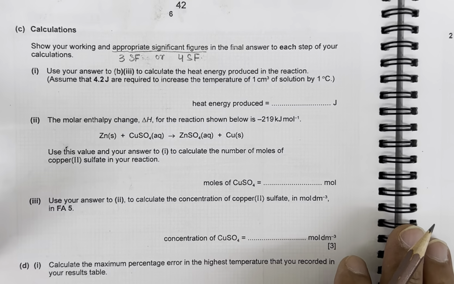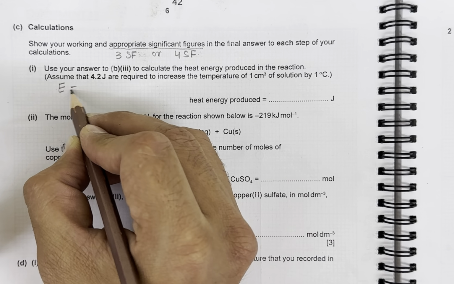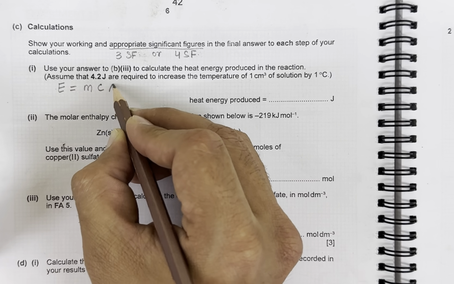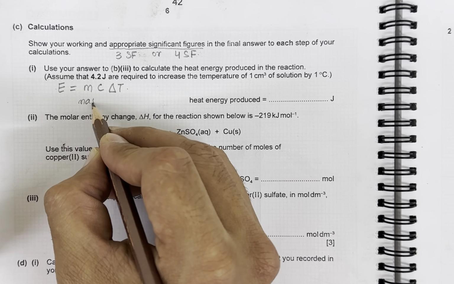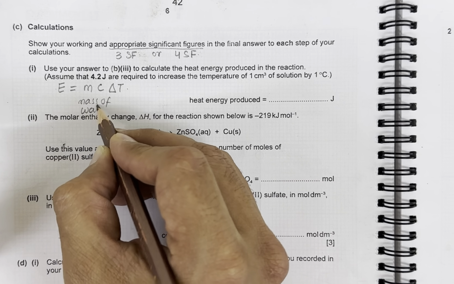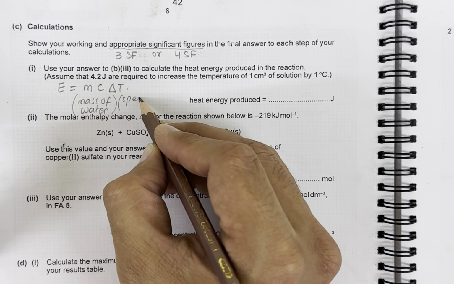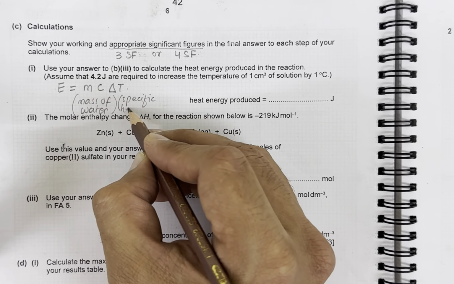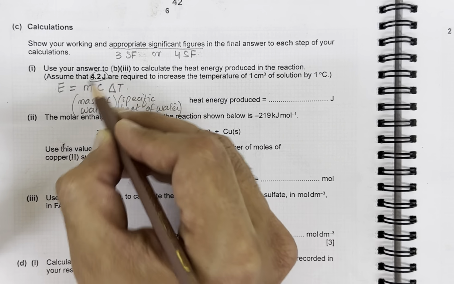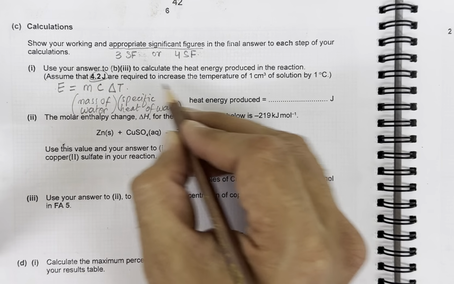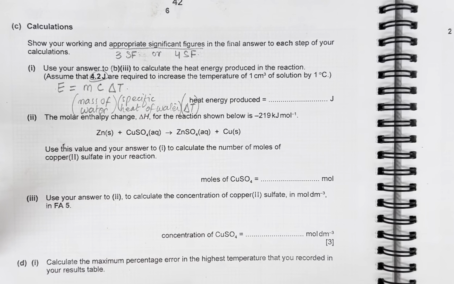So the formula for energy we have studied is E equals mc delta T, where m is the mass of solution, mass of water ideally, which is from the solution, and multiplied by the specific heat capacity of water. Specific heat capacity of water is a constant value, which is given here as 4.2. Then delta T is our change in temperature, which we have calculated previously.